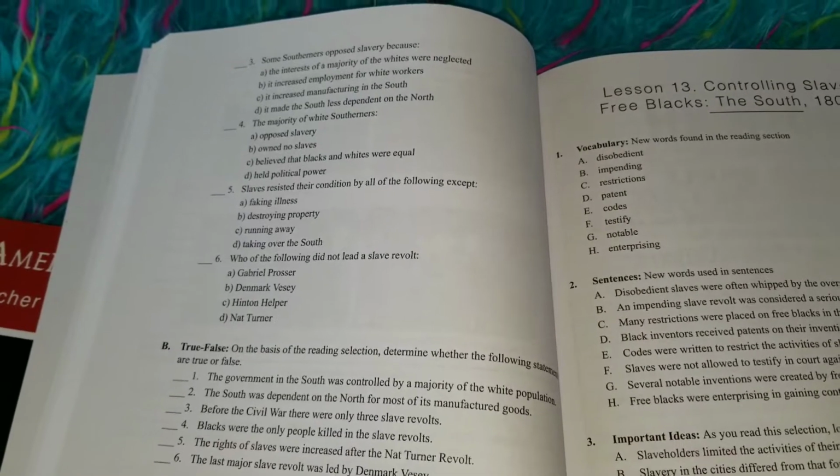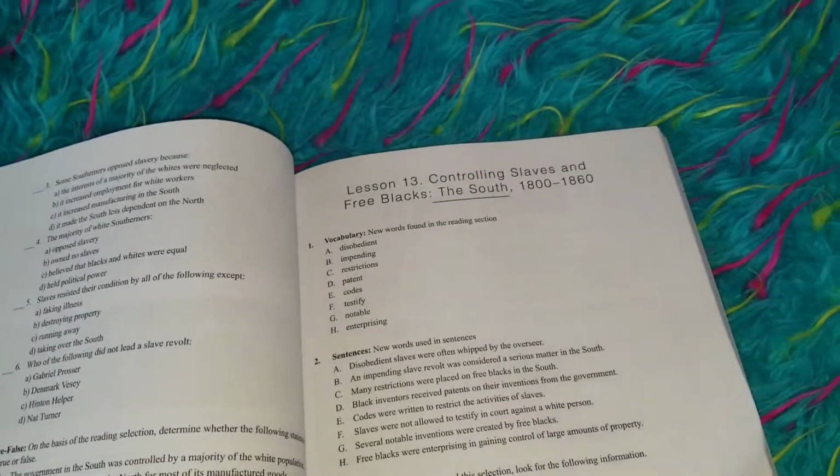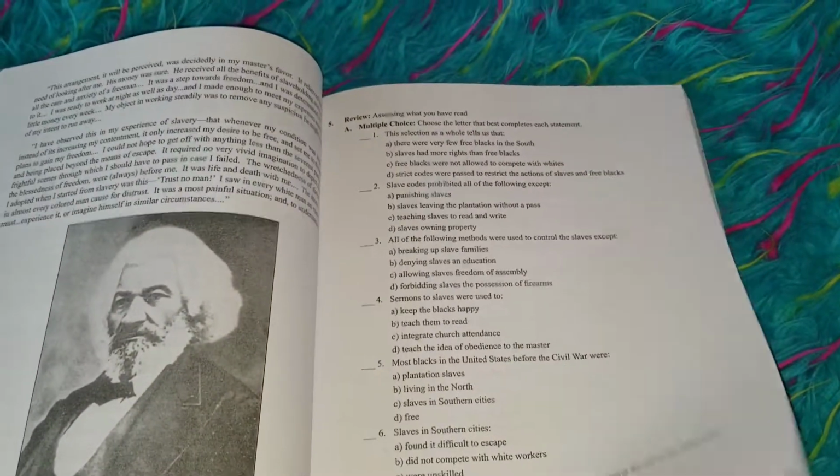That way when we go back and check the answer, we don't have to flip through. I kind of know where he's got his thought process from. As you guys know, I really don't like multiple choice questions. Okay.